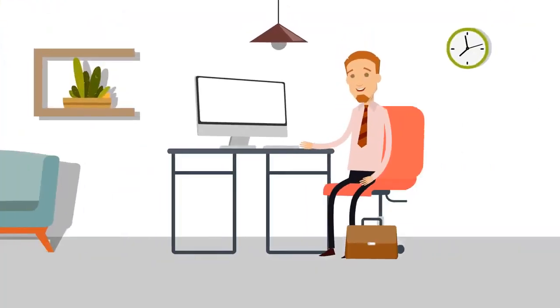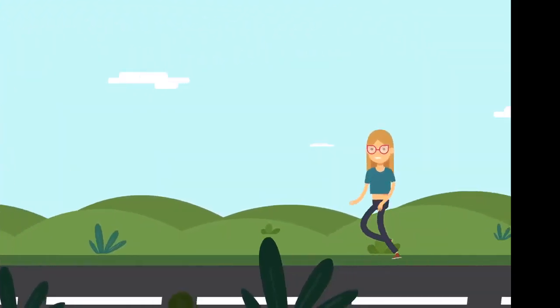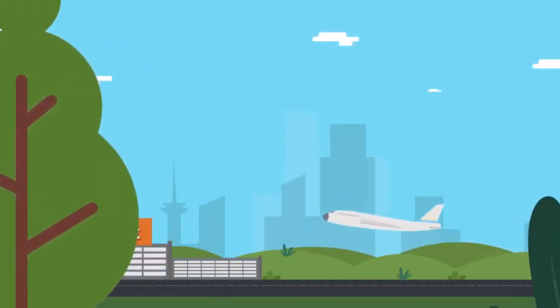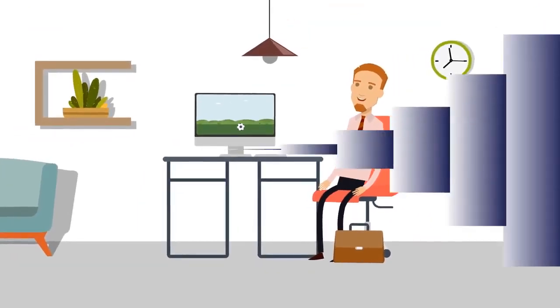Plus, there's tons of stuff you can do with animated explainer videos that you just can't do with other types of videos. Things like making characters run, jump, and fly. You can show planes soaring and make balls bounce. All that motion makes for videos that are super entertaining and much more engaging.